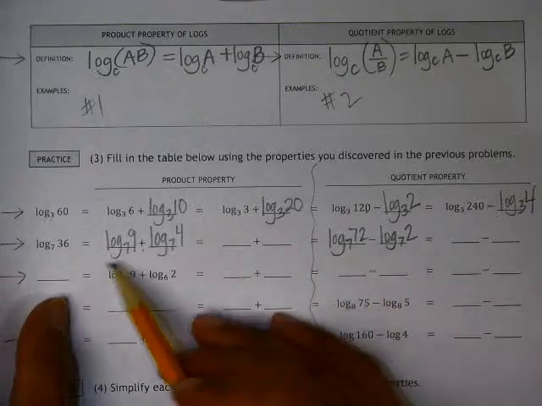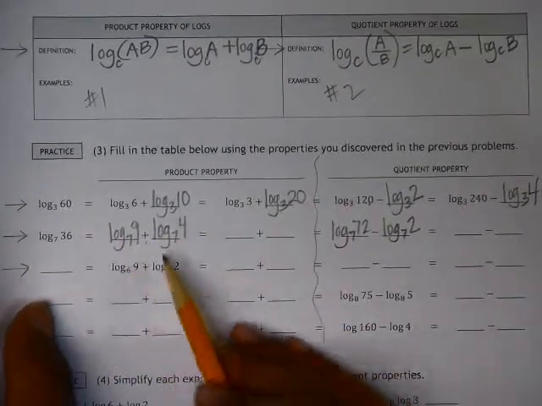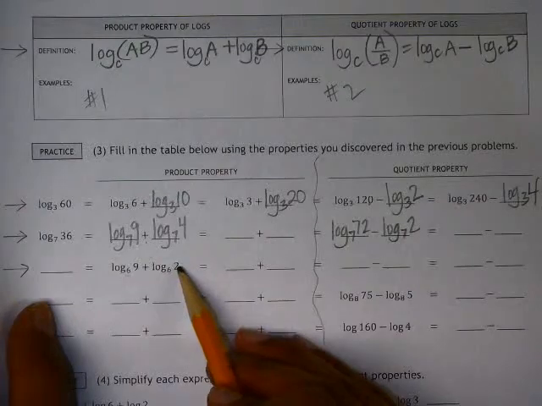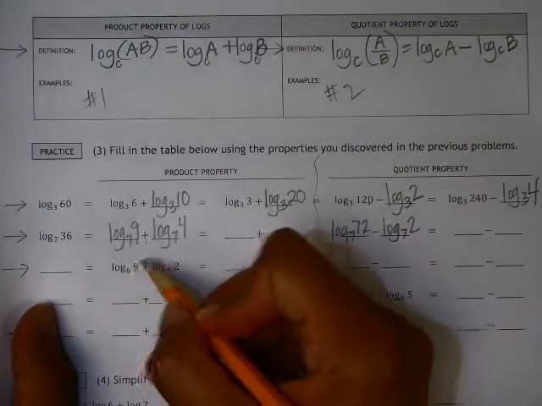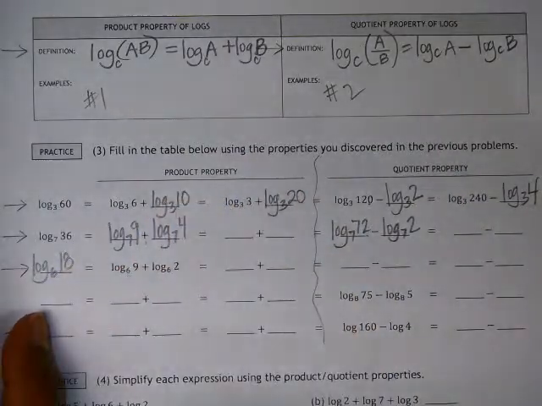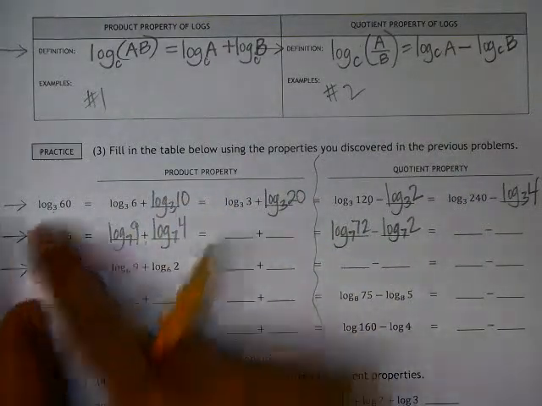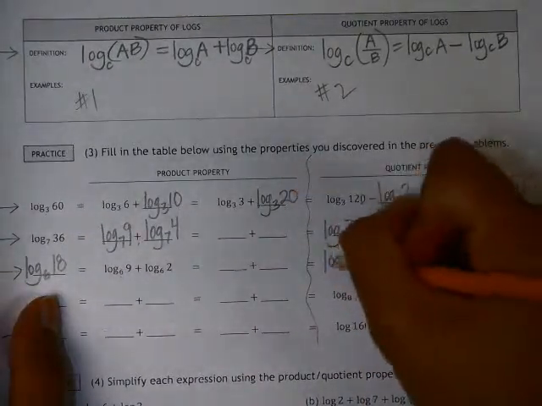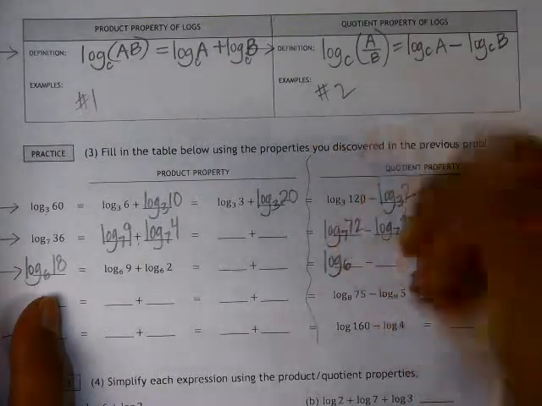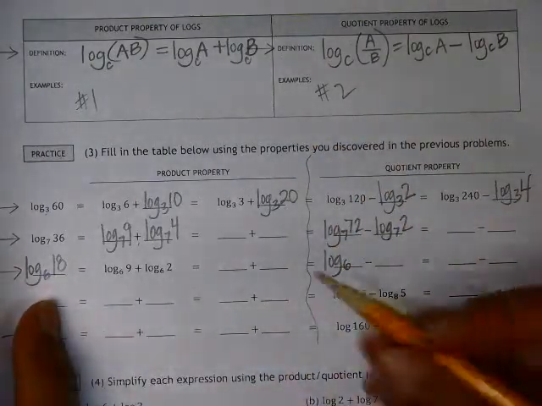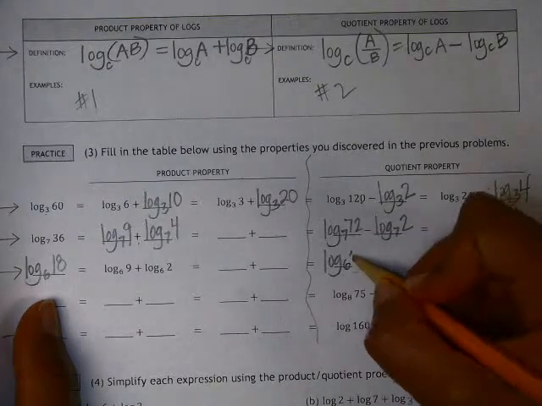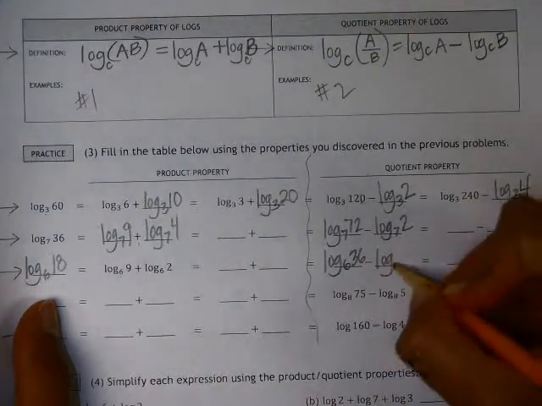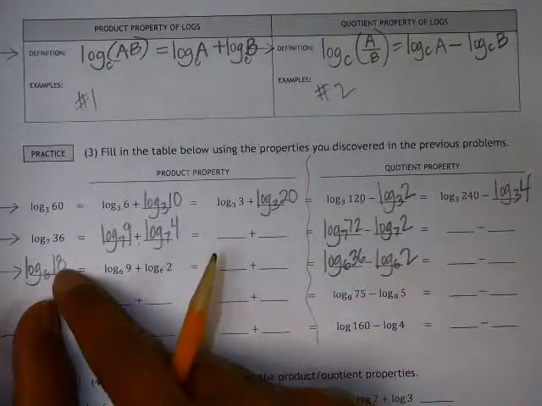On the third row, we're not given the simplified answer, but we're given log base 6 of 9 plus log base 6 of 2. According to the product property, we can multiply the 9 and the 2 and rewrite this as log base 6 of 18. If we were to take that and then go back over here to the quotient property, we're creating an expression which, according to the quotient property, would be equal to this. So, for example, we could take log base 6 of 36 minus log base 6 of 2, since 36 divided by 2 is 18. Let's skip down to this last row.